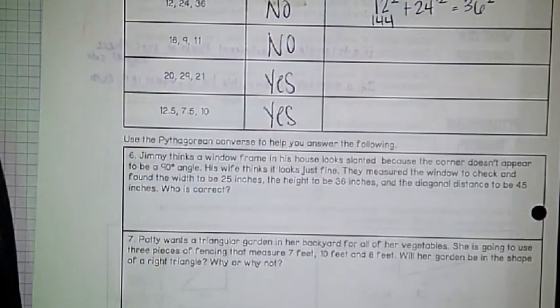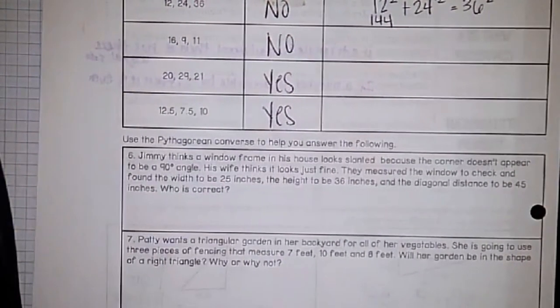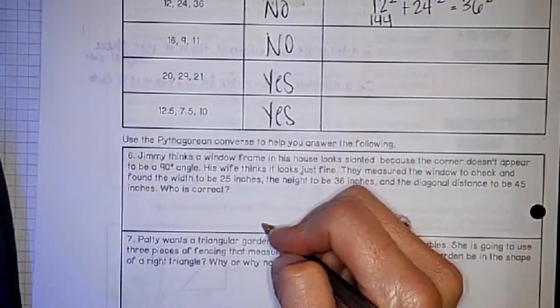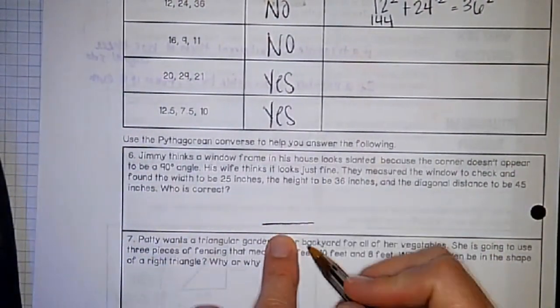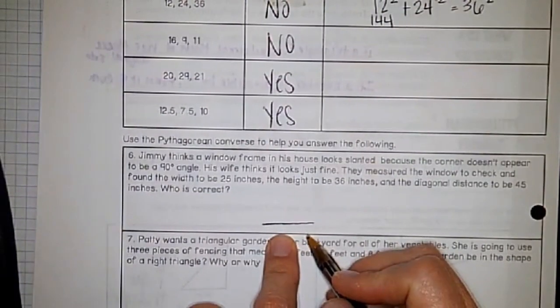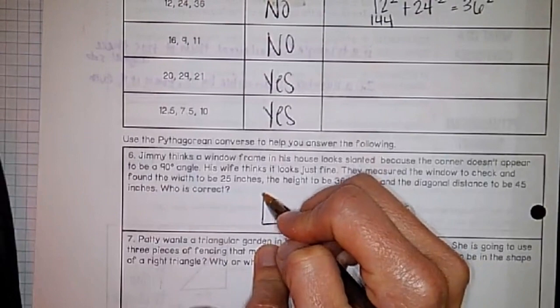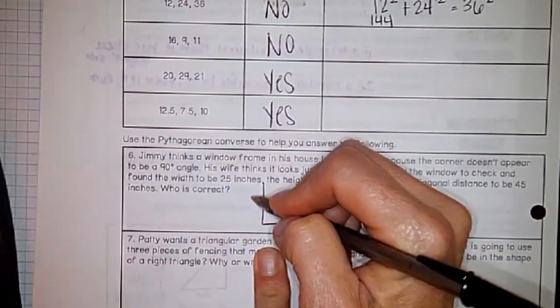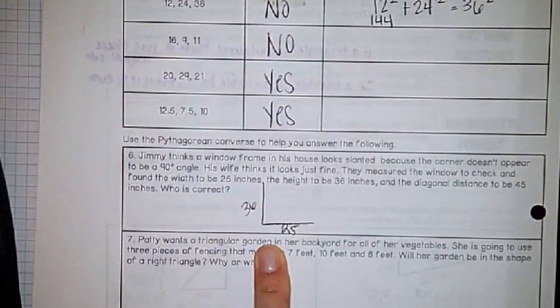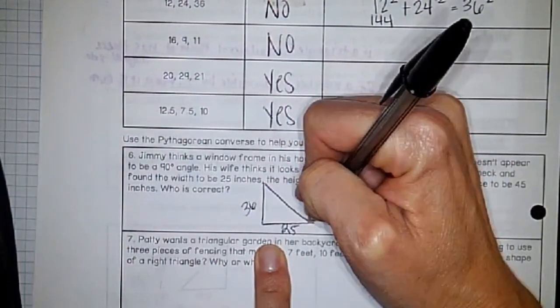So let's draw a picture. Why did Miss Gode say let's draw a picture? Because it helps your brain to see things. So if I'm drawing a picture, they said that the width is what? They told me my width is 25, okay? And then my height is how much? 36. And they want to know the diagonal across this way. Tell me what my length across is, guys. 45. So what do we do to set this problem up?